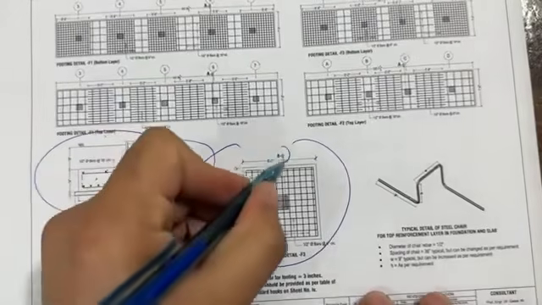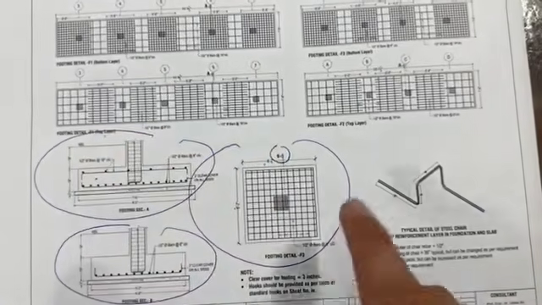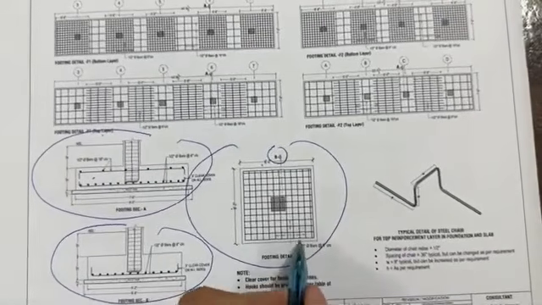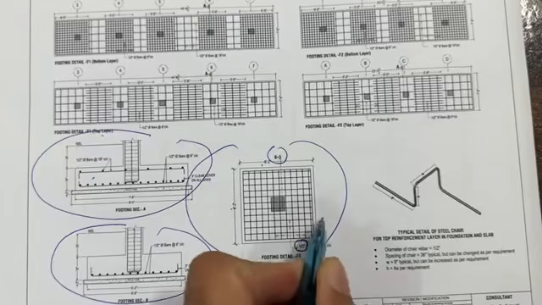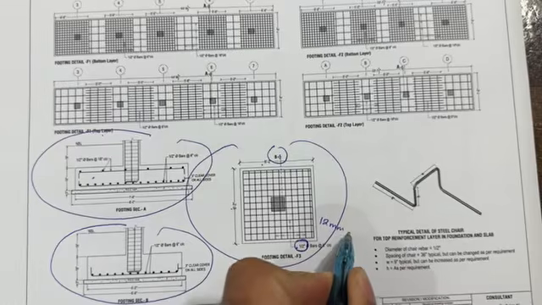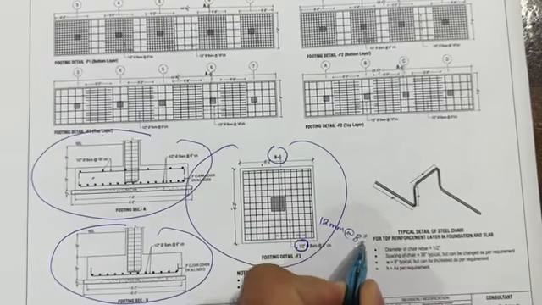Now you can see the B section. Here you can see clearly we used half inch diameter, or you can say 12 millimeter diameter steel rod, with a spacing of 8 inches center to center.